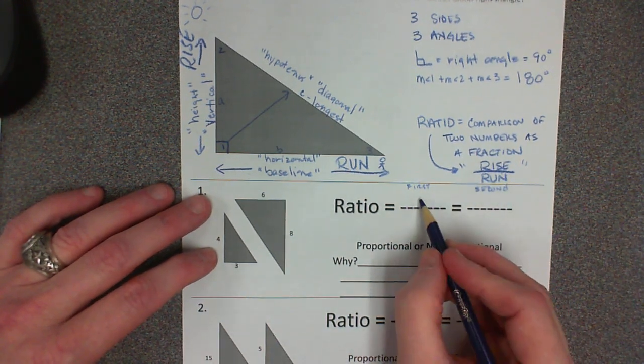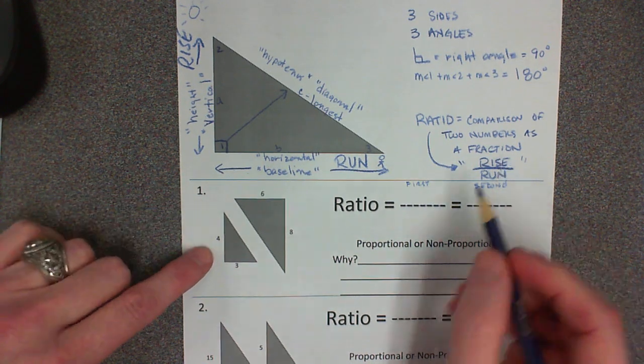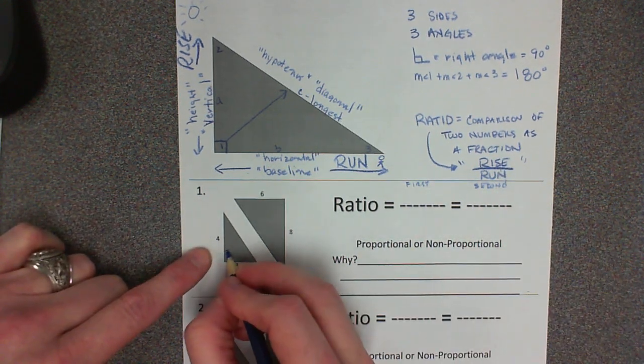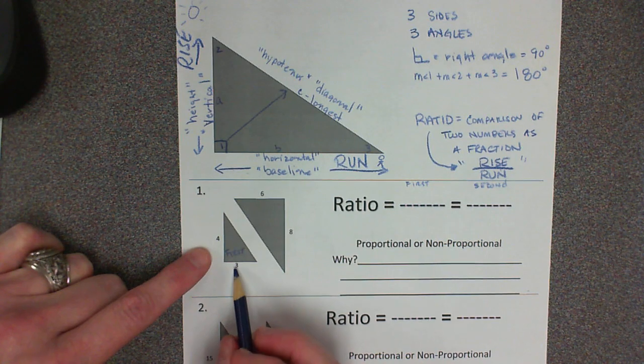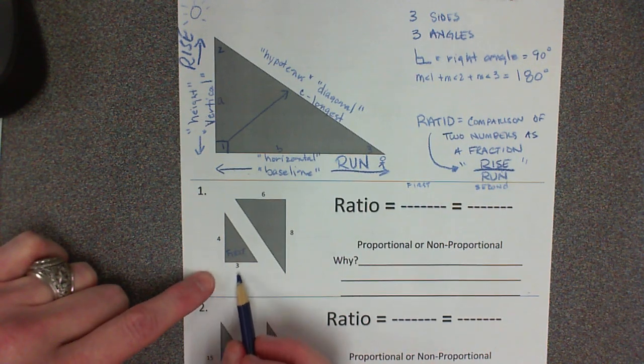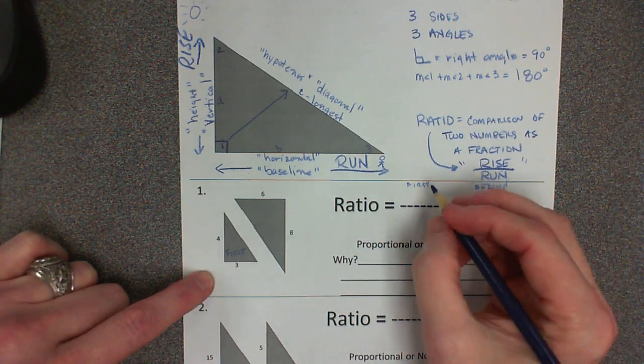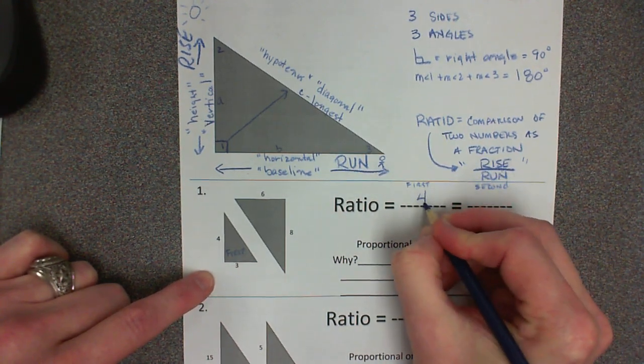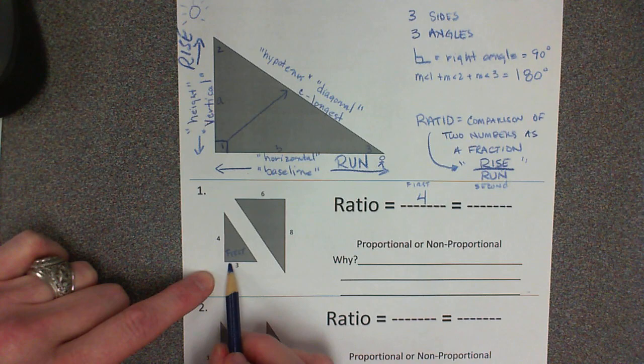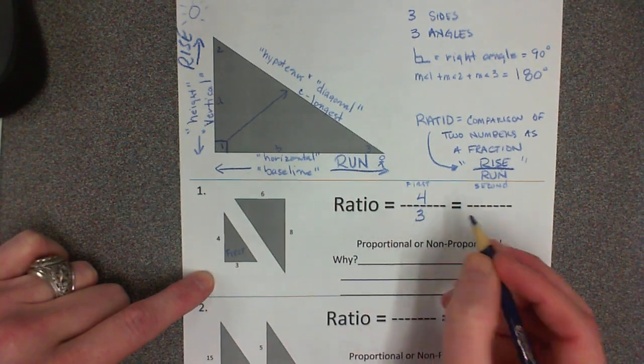We want our numerator to be the rise. If we look at this first triangle, which of these numbers is the rise? The 4 or the 3? The 4. That's going to be our numerator, 4. Our run is going to be our denominator. In this case, it's a 3.